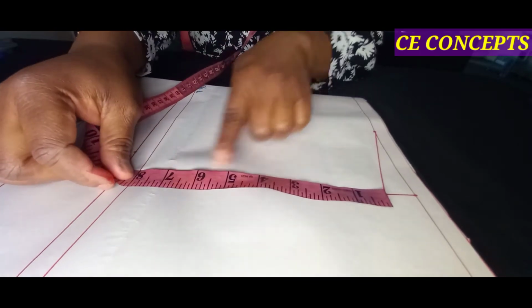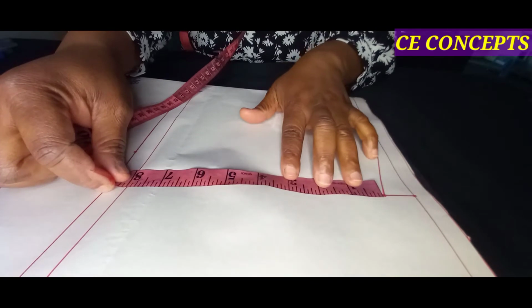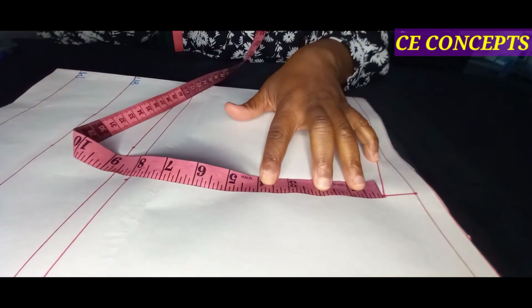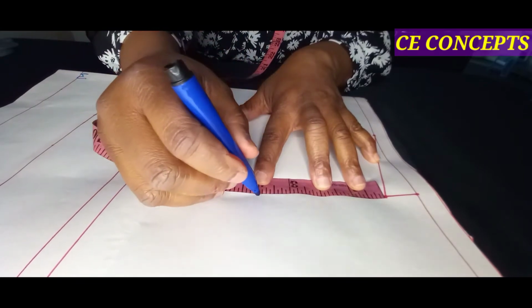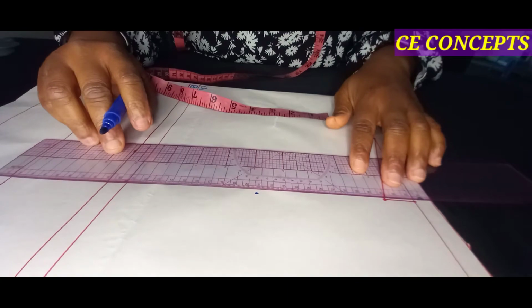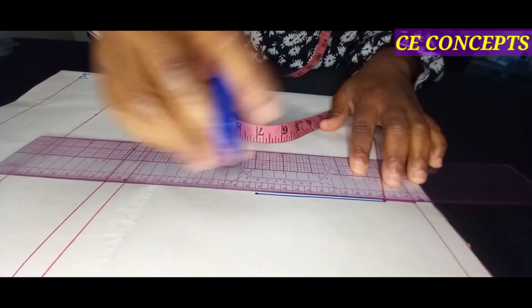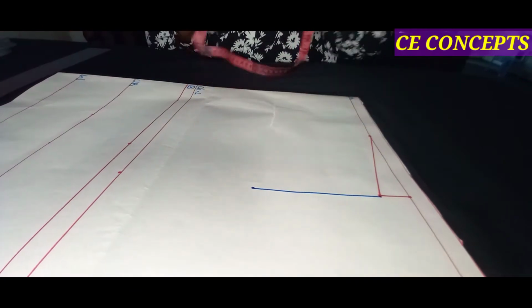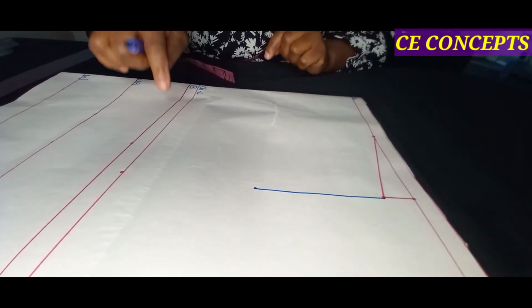So the next thing I'm going to do, I will divide it by 2. That gives me 4. As you can see, this is it, 4. So 4 here. So I will now connect the 4 to the slanted parts. Okay, so from here I will take my bust span.